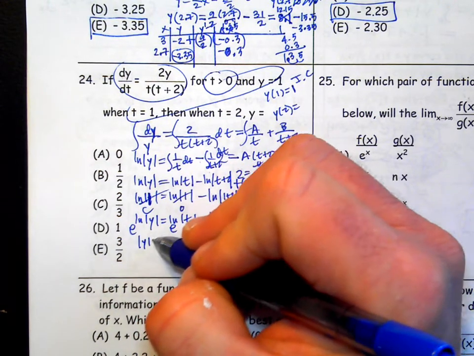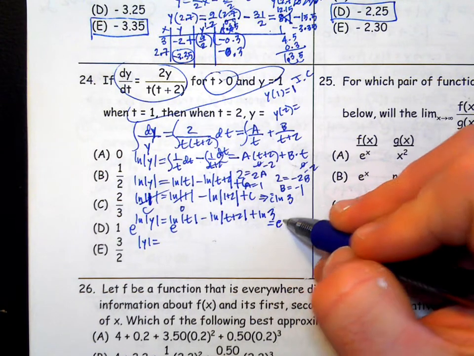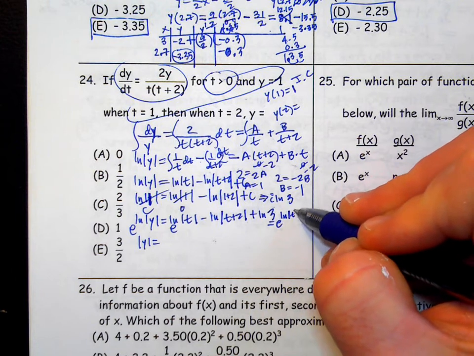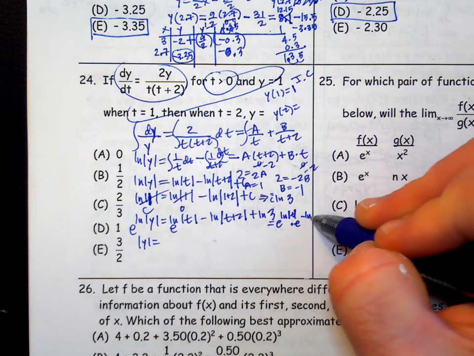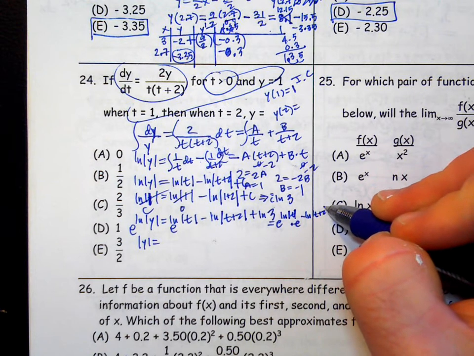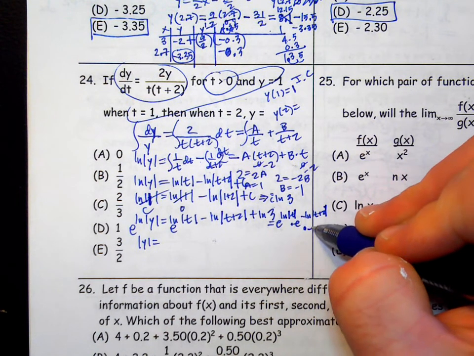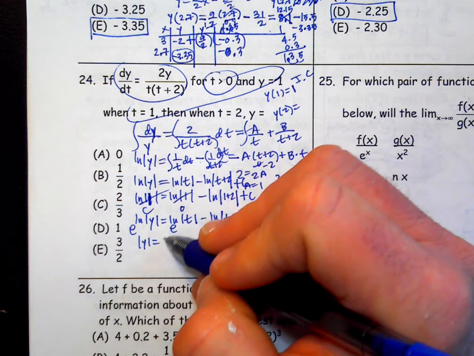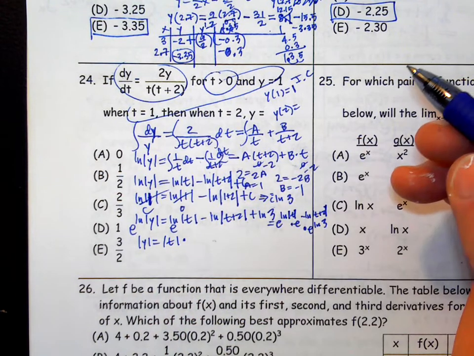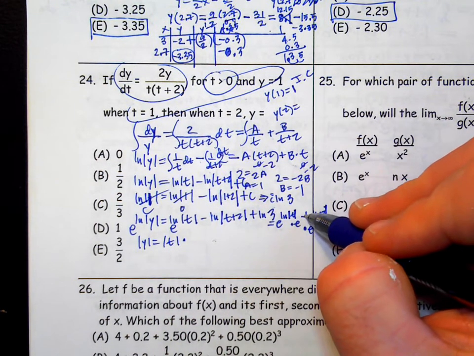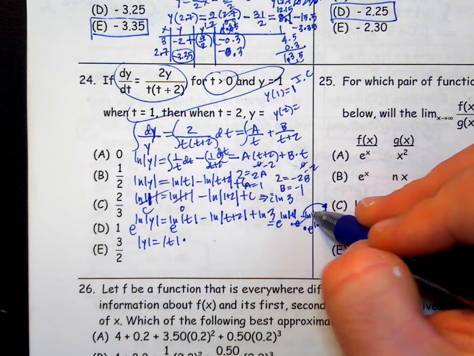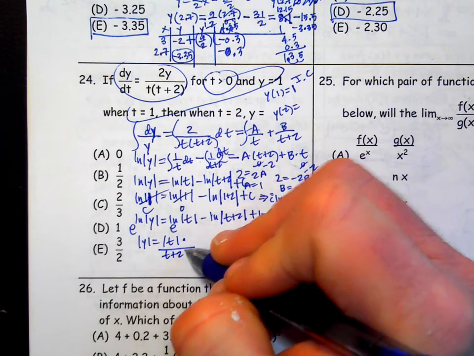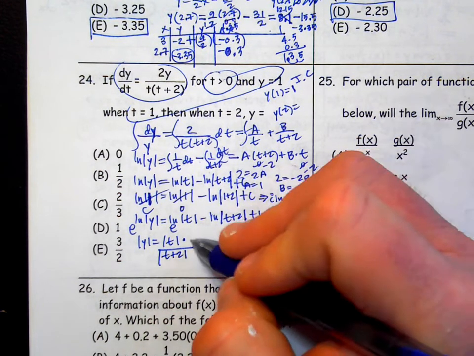Rules of exponents say that you can break this up into e to the natural log of the absolute value of t times e to the negative natural log of the absolute value of t plus 2 times e to the natural log of 3. So you can break it up into multiplication of the same base. So that's going to be absolute value of t times, negative. You got to bring that inside before you cancel out the e in the natural log. So that's going to end up in the denominator, t plus 2, absolute value still, and then times a 3.